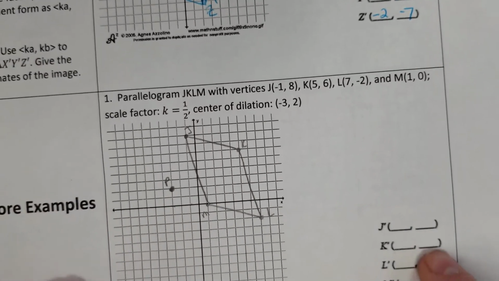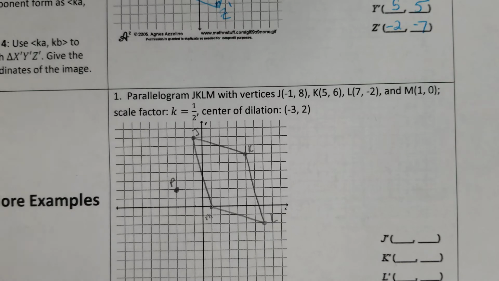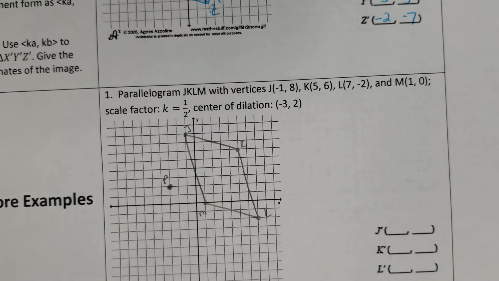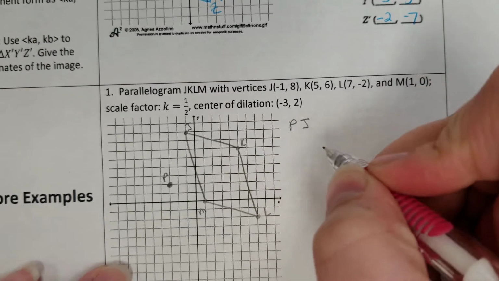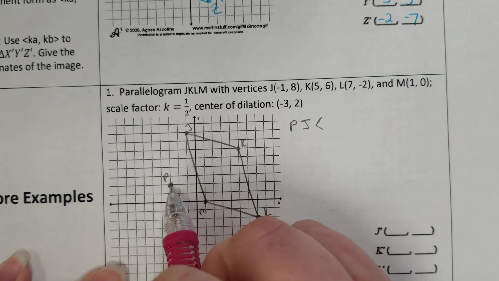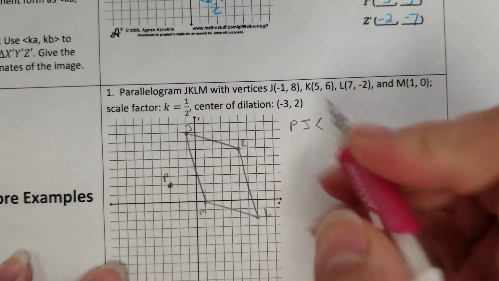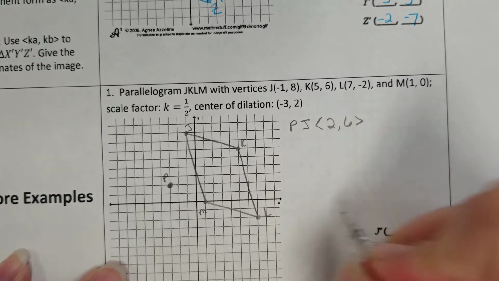Right, so our second one, we have a parallelogram JKLM, and it has a scale factor of 1/2 and a center of dilation of -3, 2. So our first step is to just get our regular movements from P to each of our points. So we'll start with PJ. So from P to J, you have to go 1, 2 to the right, 1, 2, 3, 4, 5, 6, then 6 up. So 2 to the right is 2, and 6 up is positive 6.